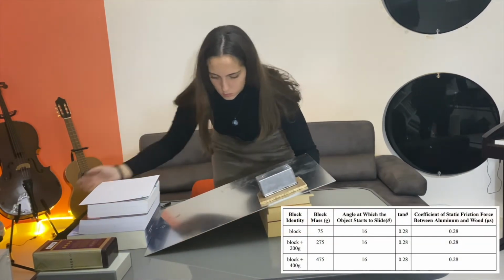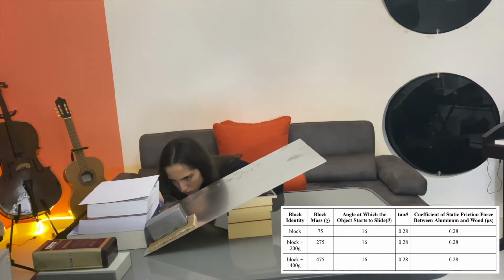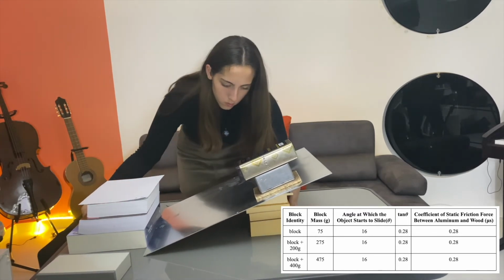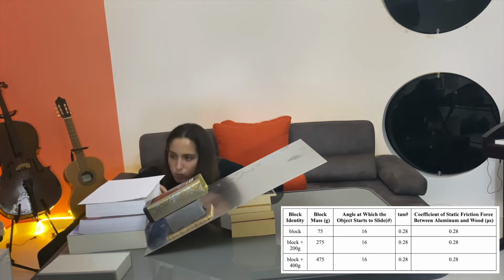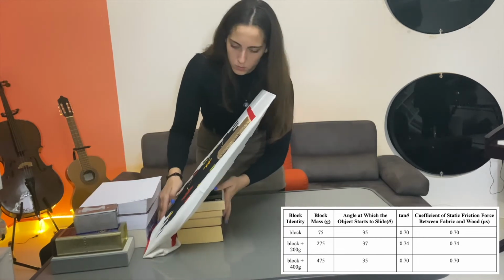The angle between the surface and the aluminum inclined plane was found as 16 degrees, and the coefficient of static friction force between aluminum and wooden is found as 0.28. For the fabric surface, the angle was found as 35 degrees, and the coefficient of static friction force between fabric and wooden is found as 0.70.